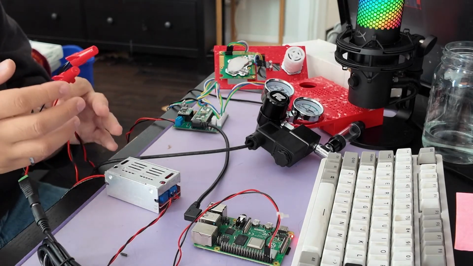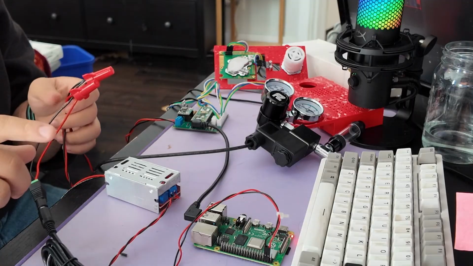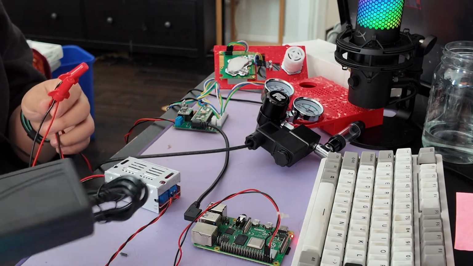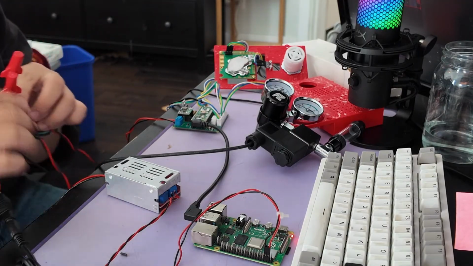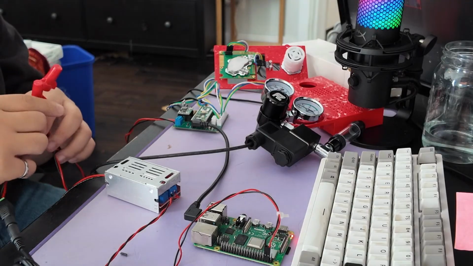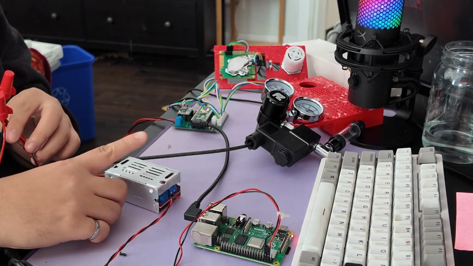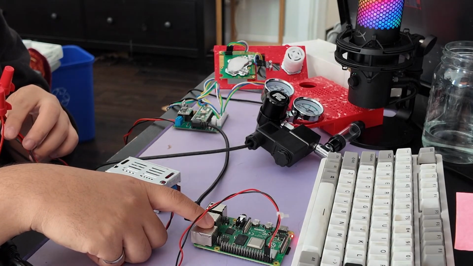So we're pretty much ready. Everything is set up. So here we have the power supply. It's a 12-volt power supply, and we're basically feeding the power into this cable which distributes all the power. So it powers this Raspberry Pi. This is just a power regulator to regulate the power for 5 volts for the Raspberry Pi.